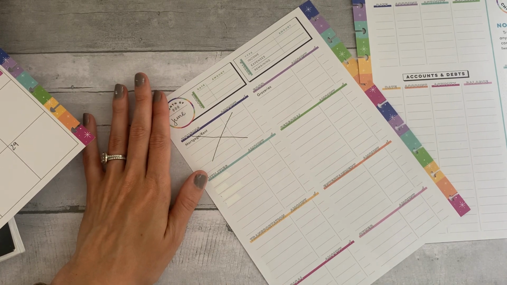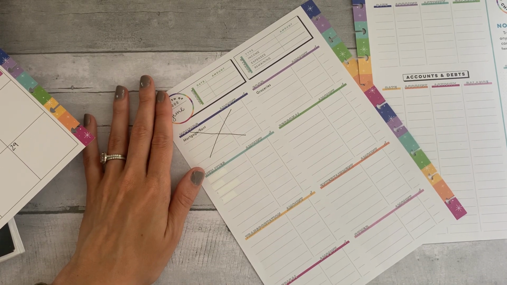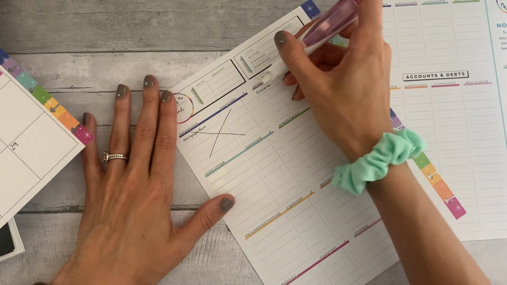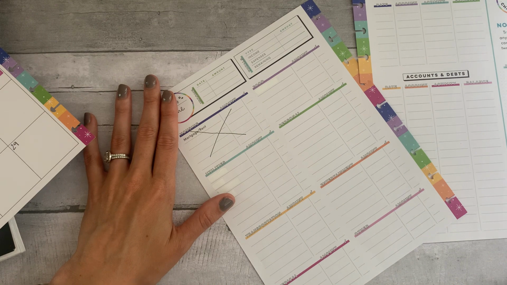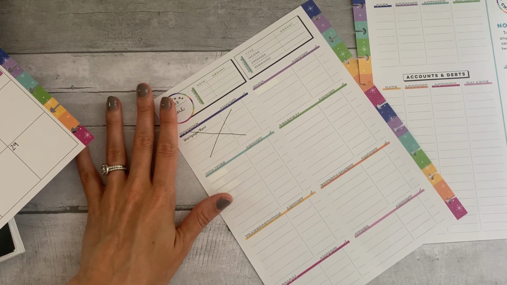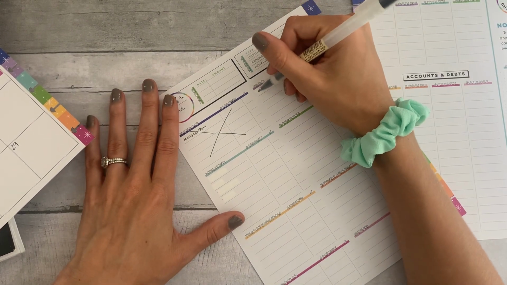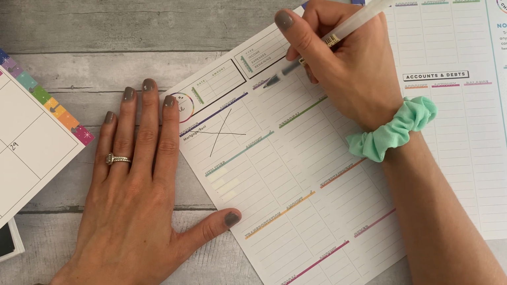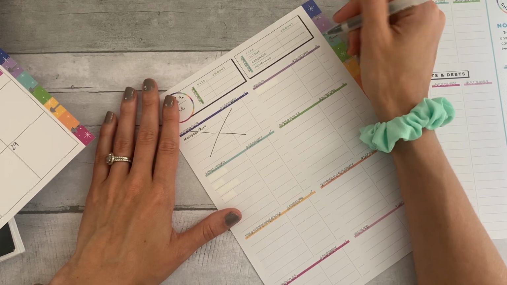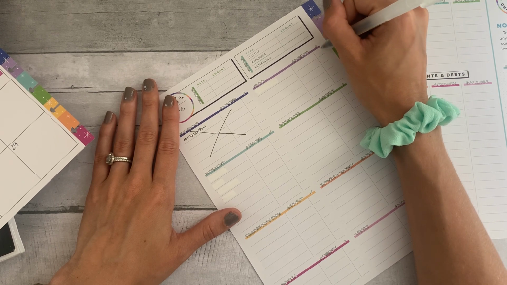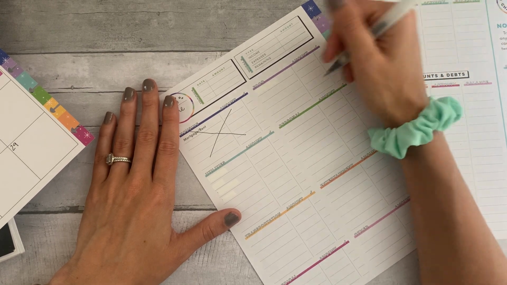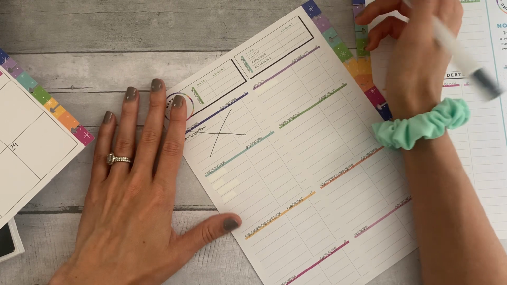And up here for groceries, every time I go and get groceries, I will write, I typically go to Walmart or Aldi, so it'll be Walmart, $50, and then I put a check mark by it, and I will write like FS or C or a dollar sign for cash, how I paid for it.